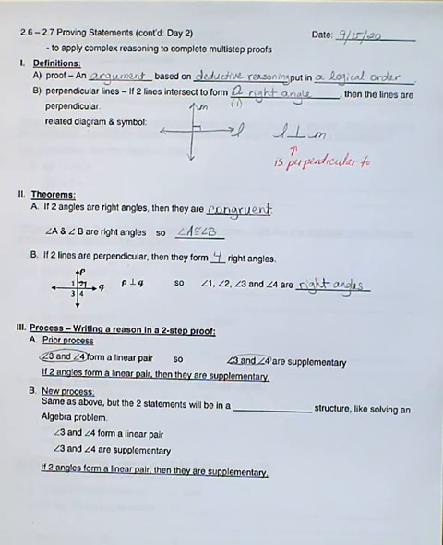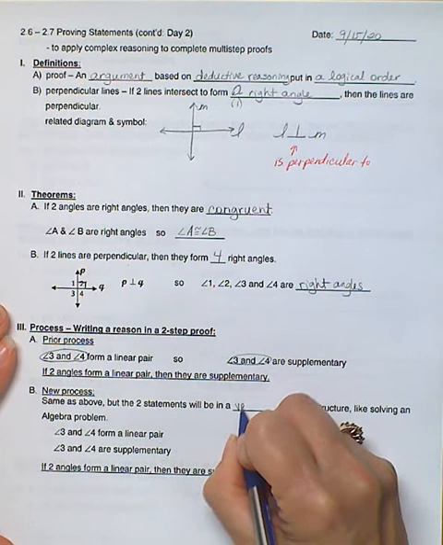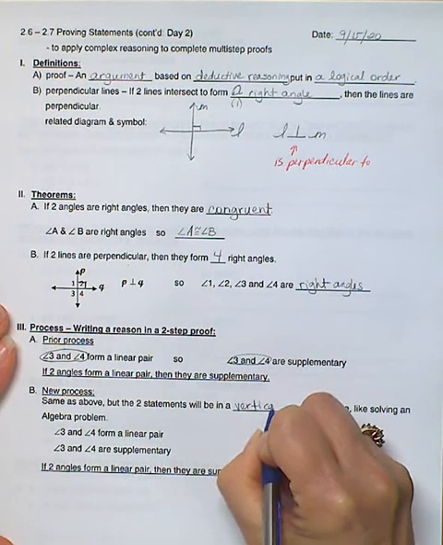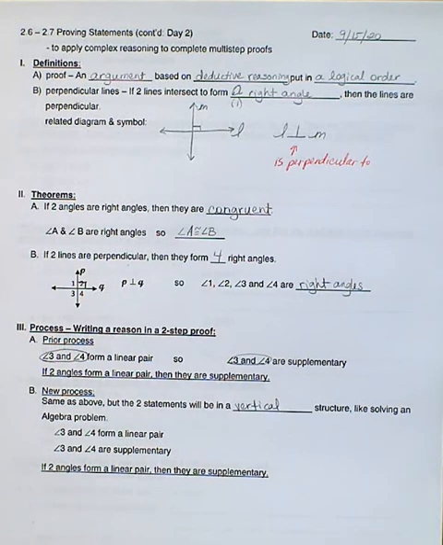So today is still the same exact process, except now it's going to look more like your algebra problems from last week. We want them to be vertical. Okay. So same as above, but the 2 statements that you will be given will be vertical, just like an algebra problem, but you're still going to do the same thing. Okay.